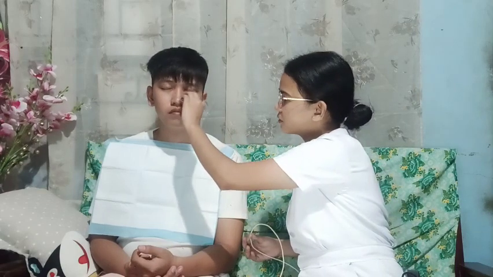Then I will now cleanse and dry the bridge of the nose and then apply skin protection. Assuming that I'm cleaning my client's nose to prevent any infection or any discomfort while inserting the tube.